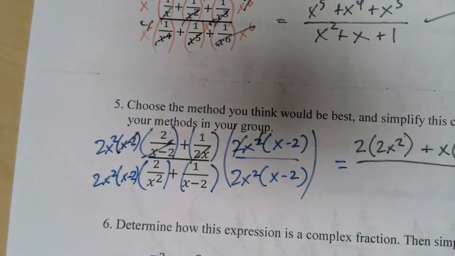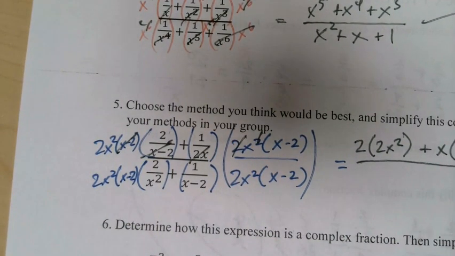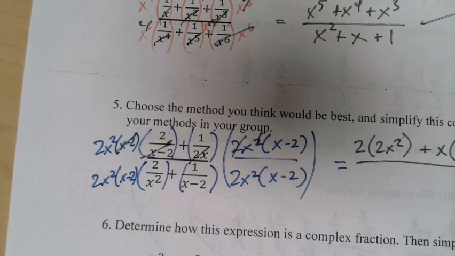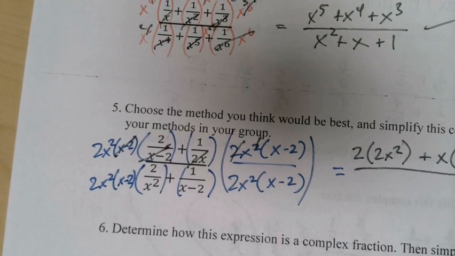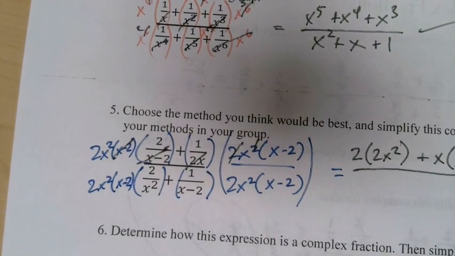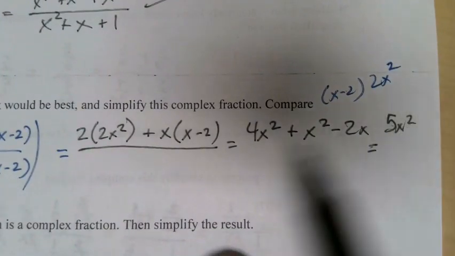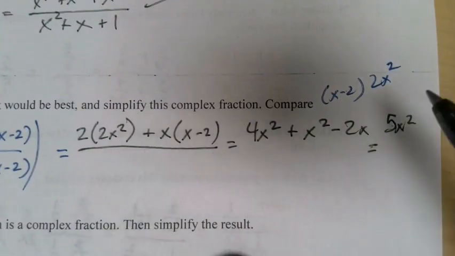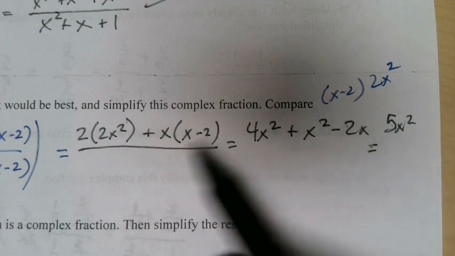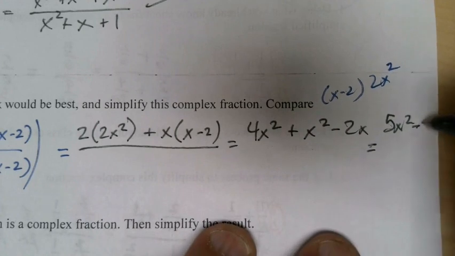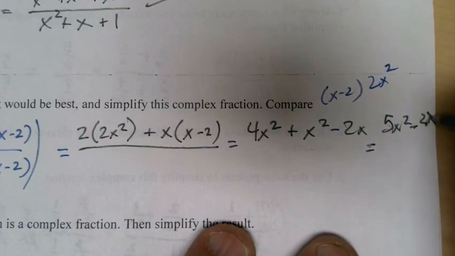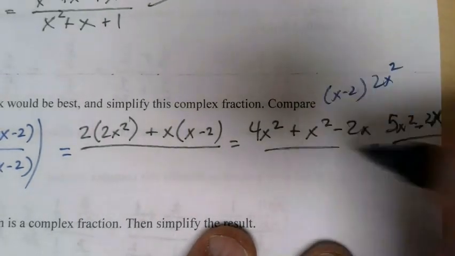So let me get this together first. That gives me 4x squared plus x squared minus 2x, which can be combined into 5x squared. So I'm coming over here. 5x squared minus 2x. I don't know what I'm thinking here. Minus 2x. Okay, and those are going to be over something.